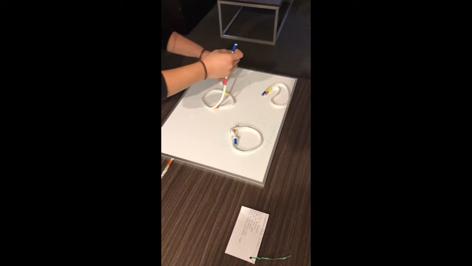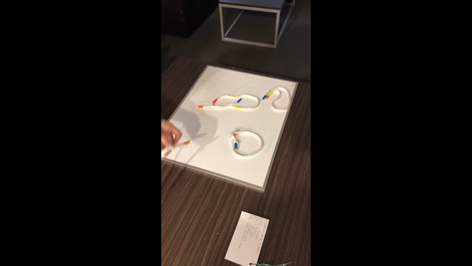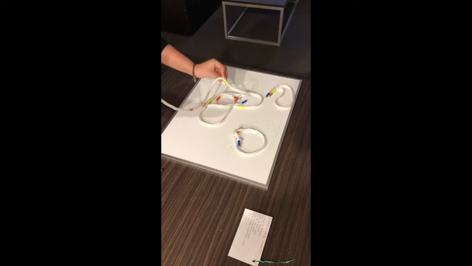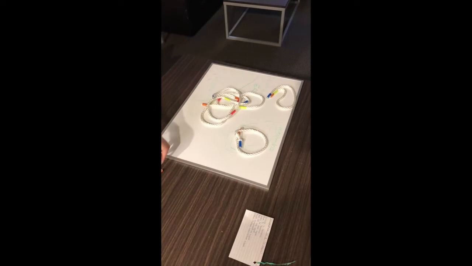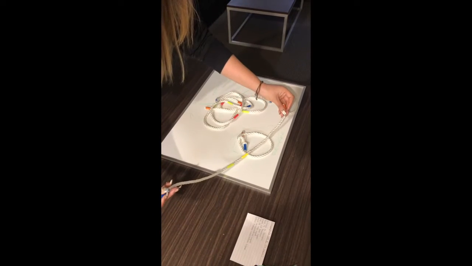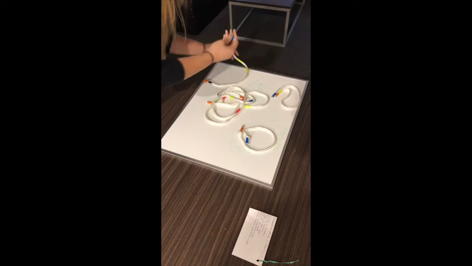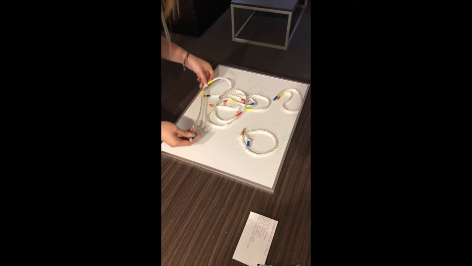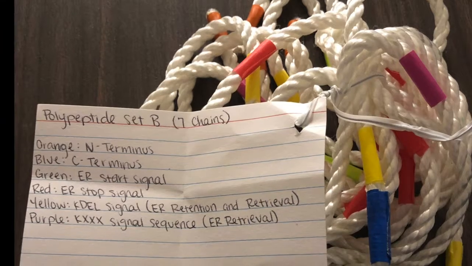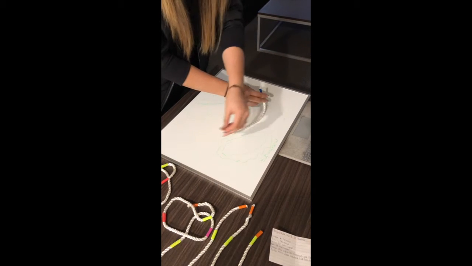Sequence 4, orange N-terminal with green ER start signal, then red ER stop signal, so it stays in the ER. Then another green ER start signal of the same sequence enters the ER, then red ER stop signal, so the sequence stays in the ER. Sequence 5, orange N-terminal with black mitochondria signal goes to the mitochondria, then yellow nuclear localization signal, so the sequence goes to the nucleus, then green ER start signal, so it enters the ER, then leaves the ER and stays in the cell.